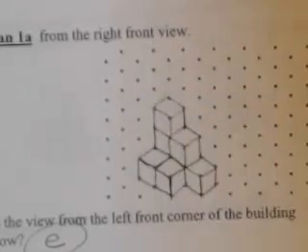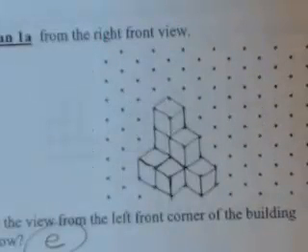So I'm going to give you a few minutes to see if you can draw that. After you draw it, see if you can write the base plan.